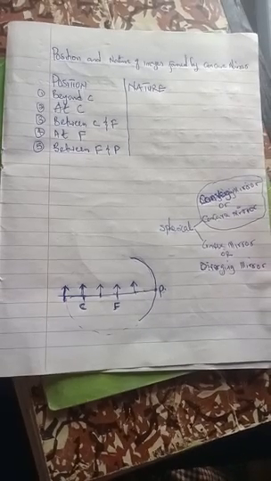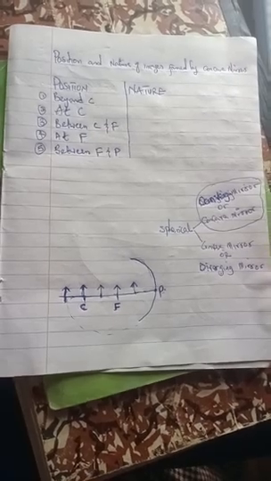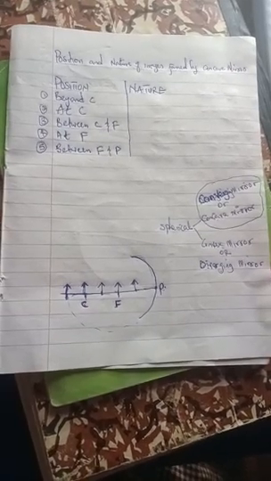So I believe you have your book where you can be writing this, because you are going to revise it before you enter the exam hall.